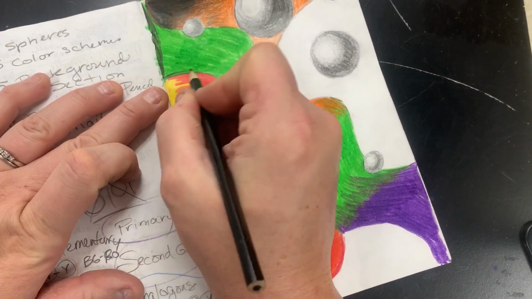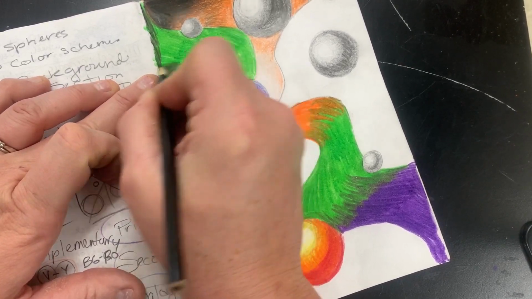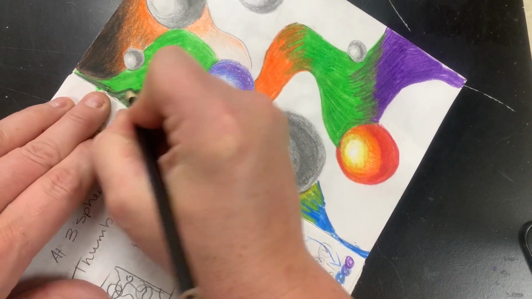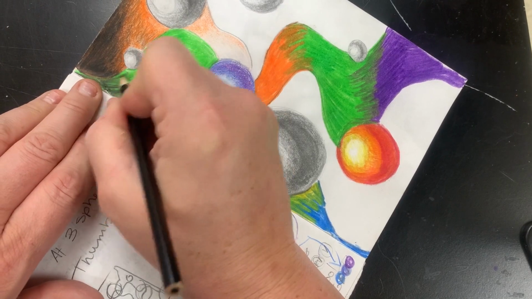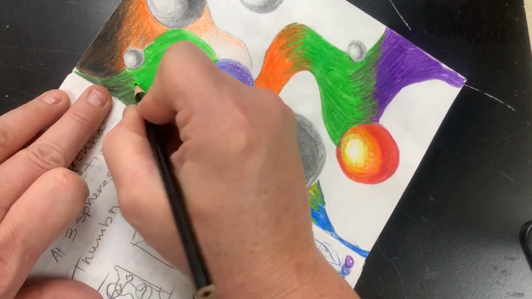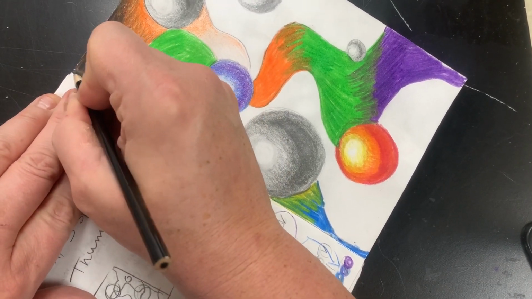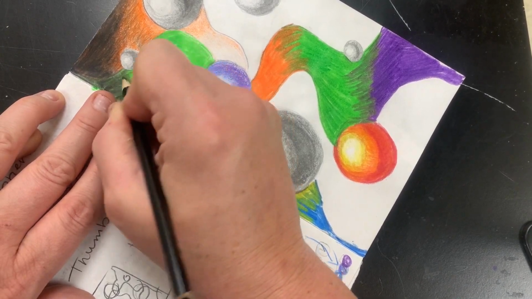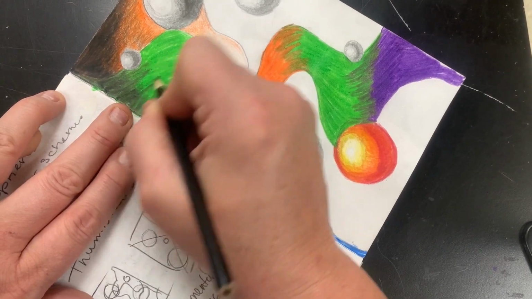Got a staple right there, but we'll get it. So getting it dark, which will kind of tend to blend in this corner and make sense because of my monochromatic over there. So really blend that together, get it nice and smooth. And then work my way out. Layering.